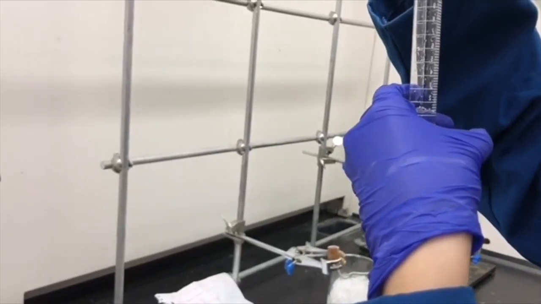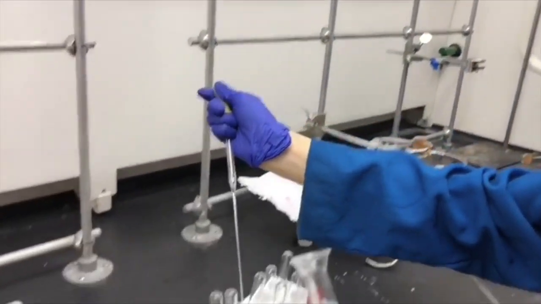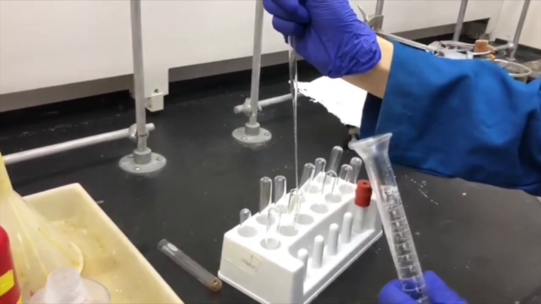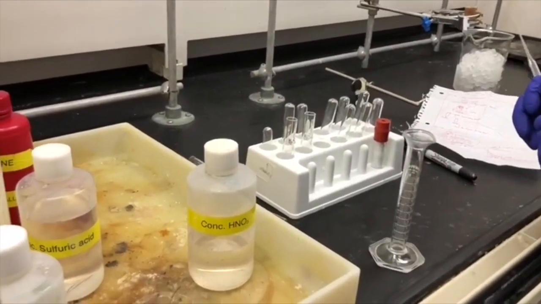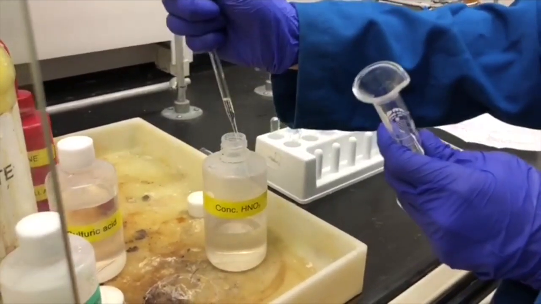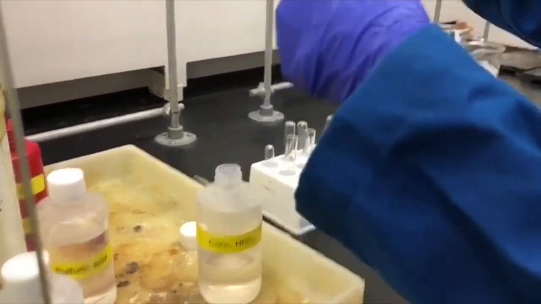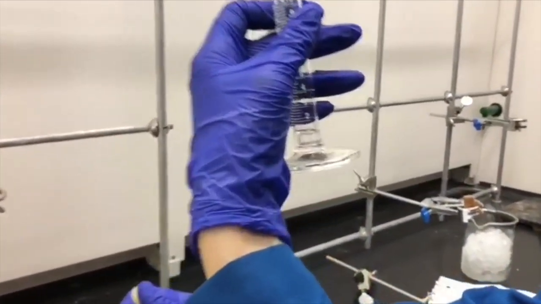This is the second part of the lab where we nitrate methyl benzoate. We're doing the exact same thing as before, but here we use methyl benzoate in place of acetanilide. So again, I measured out 0.5 mL of nitric acid and pipetted it into a test tube, and now I'm going to pipette out 0.6 mL of sulfuric acid and pipette that into the test tube as well.